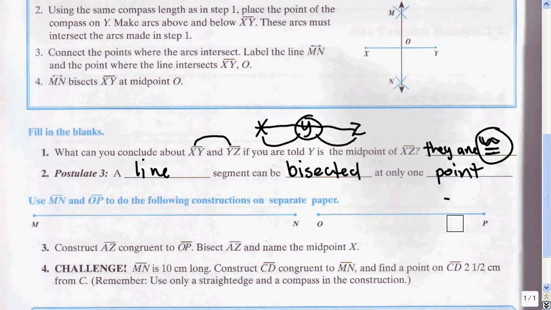There cannot be two points, because if I put a point here, that's not the midpoint. If I put a point here, that's not the midpoint. The midpoint is right in the middle, and there can only be one middle. So that's what postulate 3 is telling you. It's pretty obvious, right? A line segment can be bisected at only one point. Bisected means cut in half.